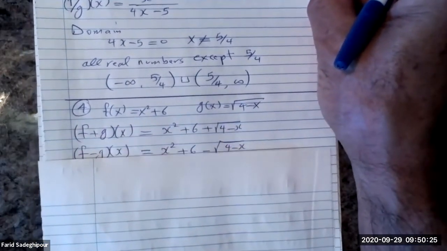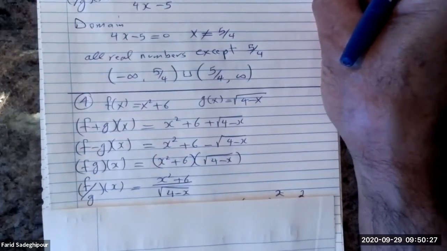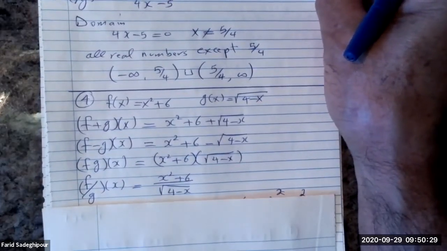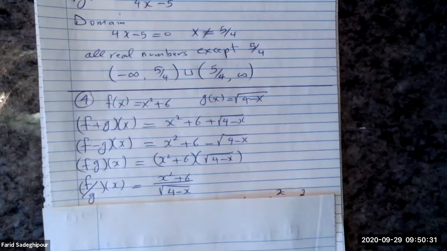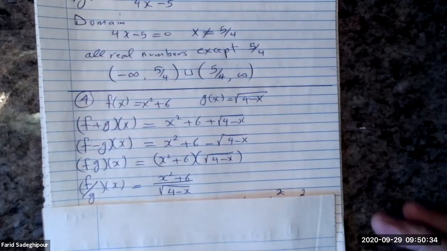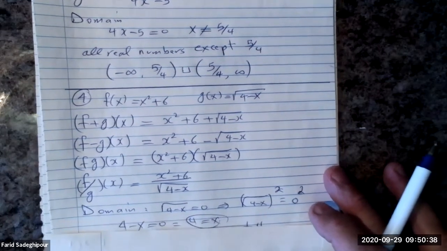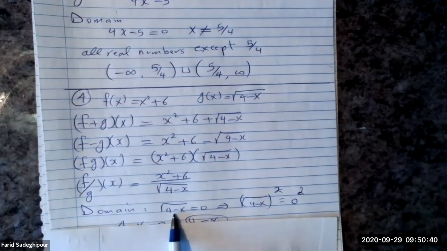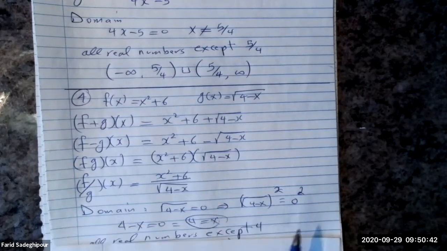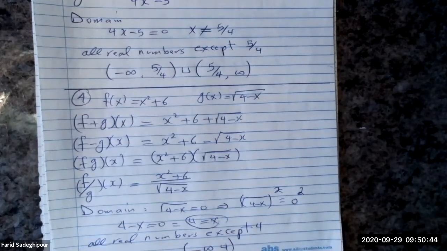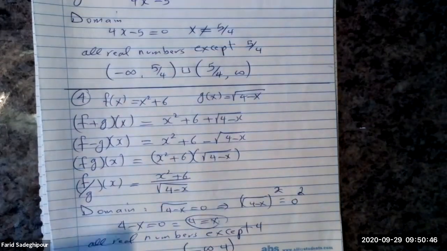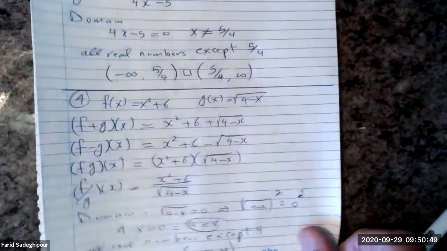Next, domain. Now, this time we talk about the fraction that has a radical, the square root of 4 minus x. When you want to solve this equation, you raise it to the second power, then x is 4. Again, you could substitute any number except 4.